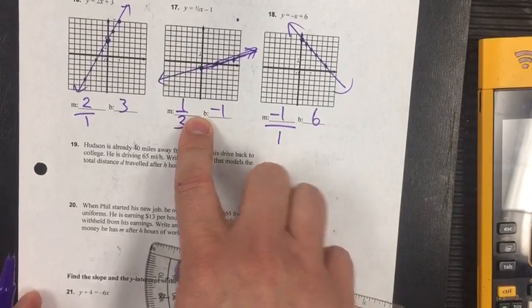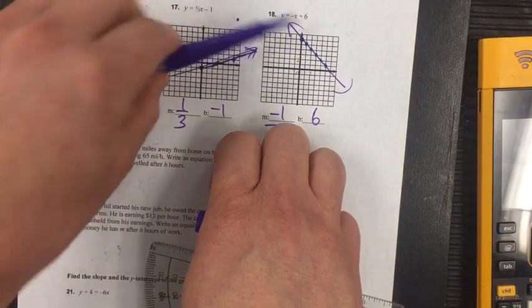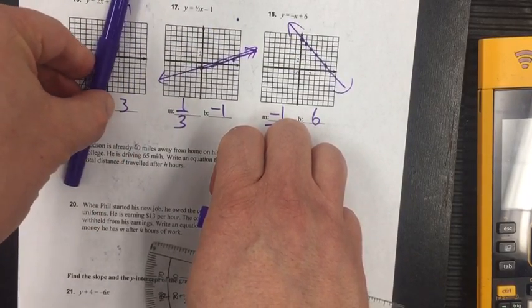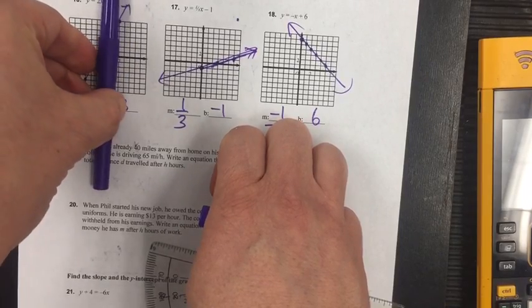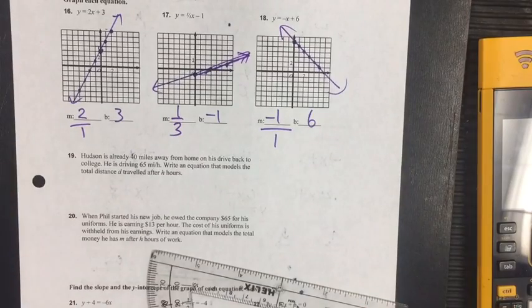And then, the smaller the slope, the closer it is to being like a flat line. The bigger the slope, the more steep it gets, closer to being a vertical line. And then if it's negative, it just flips it to where it's going downhill.